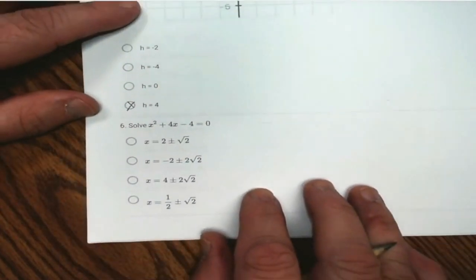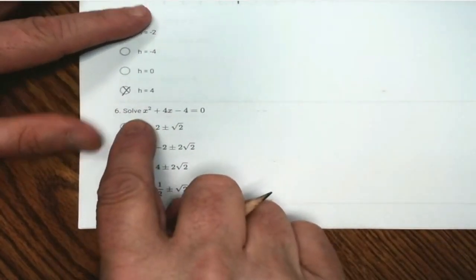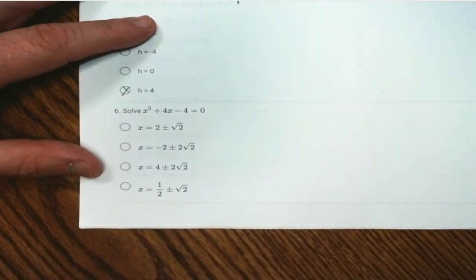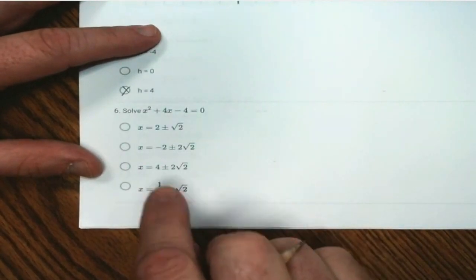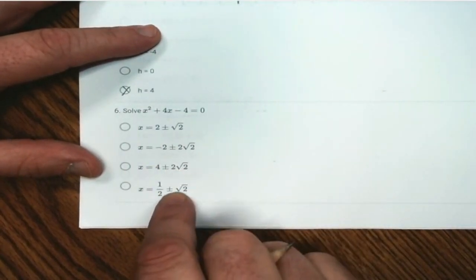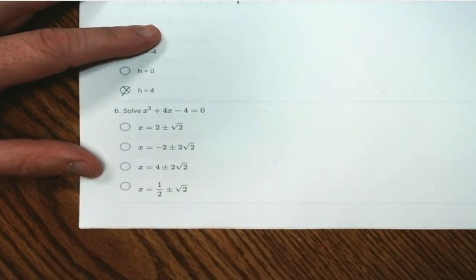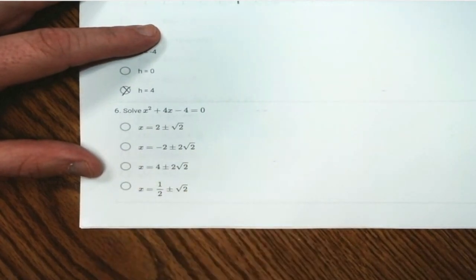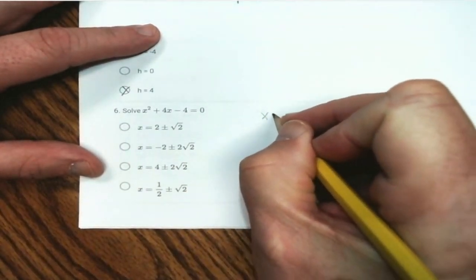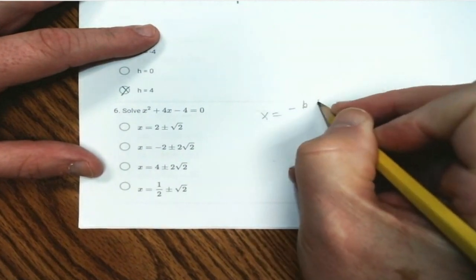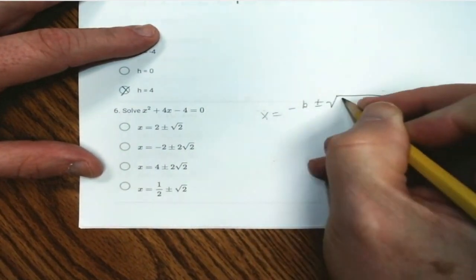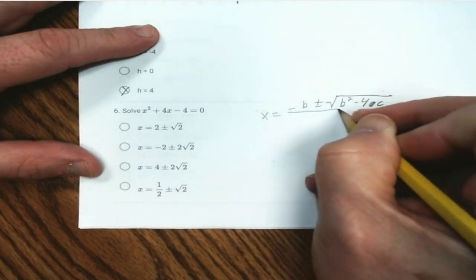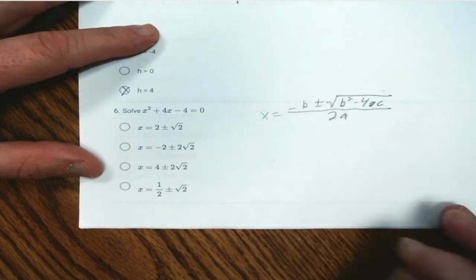All right. Solve. Okay, so that means find an x that would make this equal to 0, right? Now, if we look at our choices right away, I've got a big hint that this is best use of the quadratic formula, because it's not going to factor and end up with answers like that. So the quadratic formula is x equals negative b, plus or minus the square root of b squared minus 4 times a times c, all over 2a. This should also be in your notes.